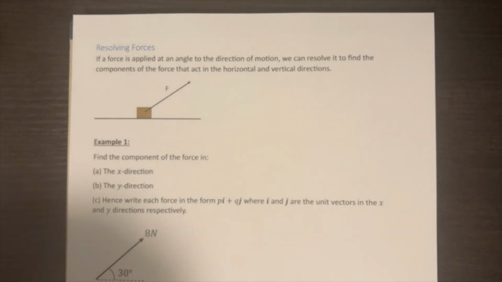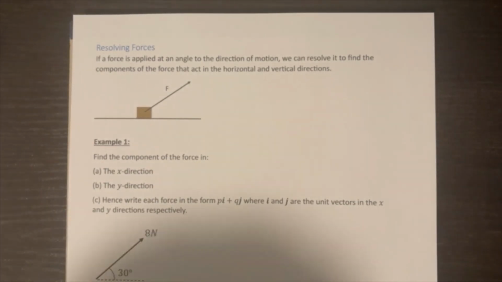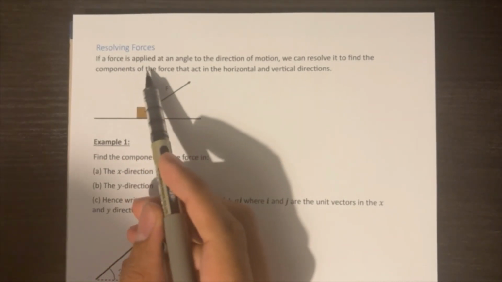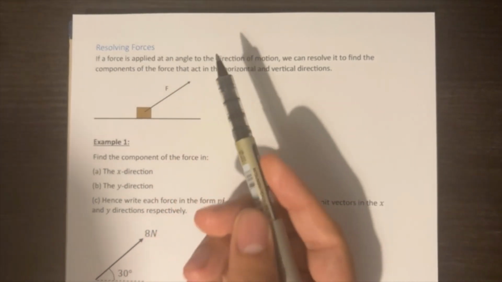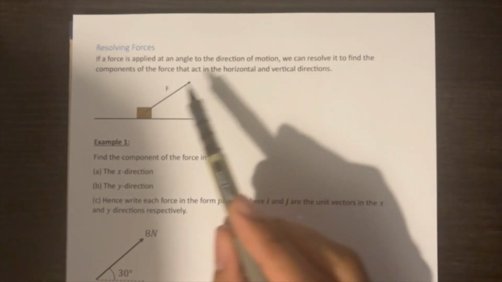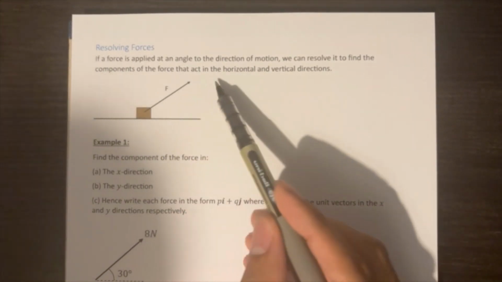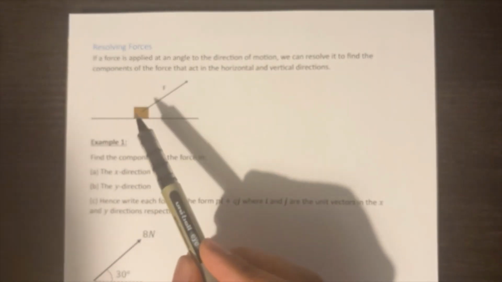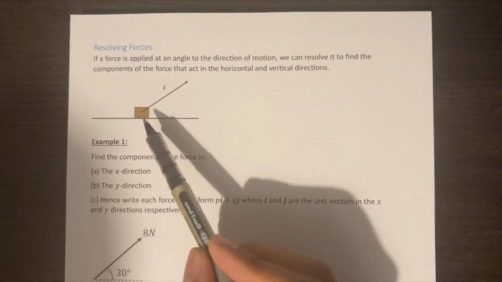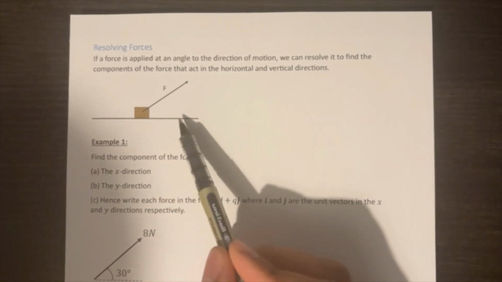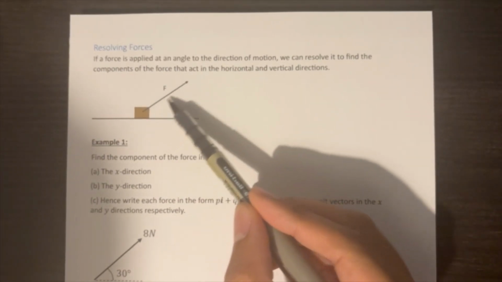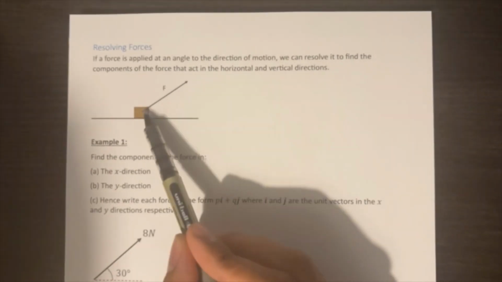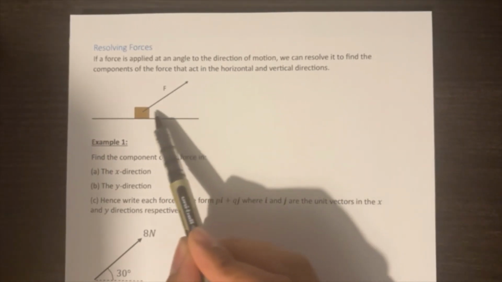In this video, we're going to look at forces, and in particular, we're going to look at how to resolve forces. So, if a force is applied at an angle to the direction of motion, we can resolve it to find the components of the force that act in the horizontal and vertical directions. In other words, if we look at this diagram here, we've got a box lying on a flat surface and a force which is being applied at some angle to the direction in which the box would move.